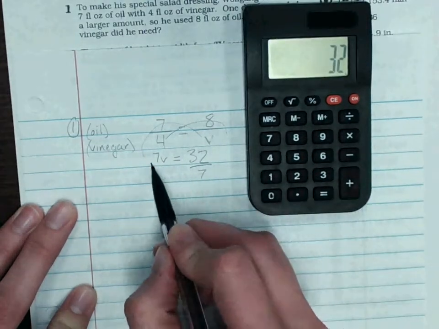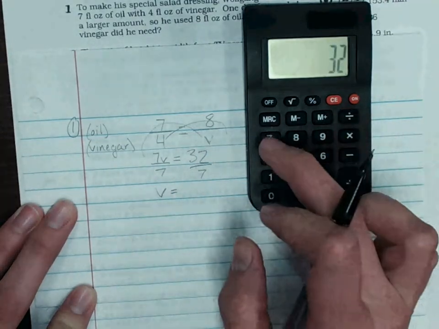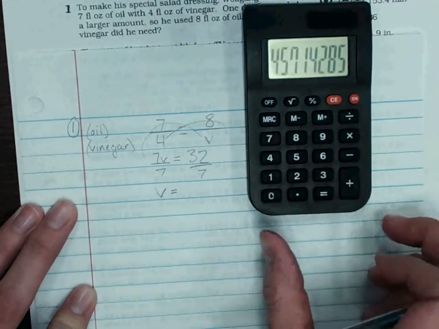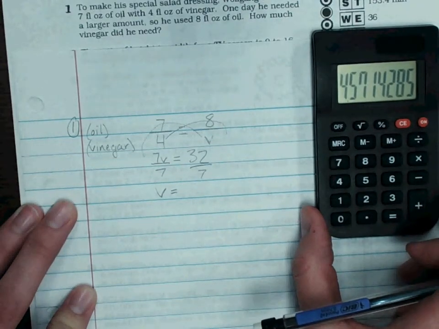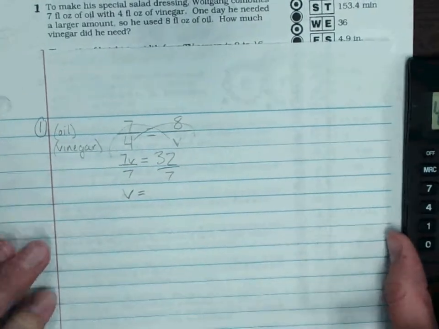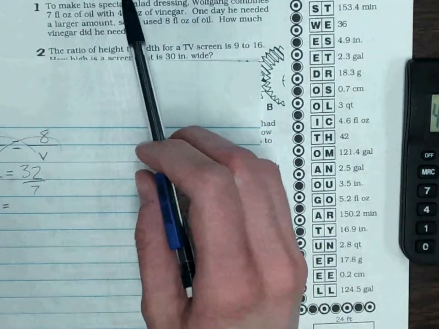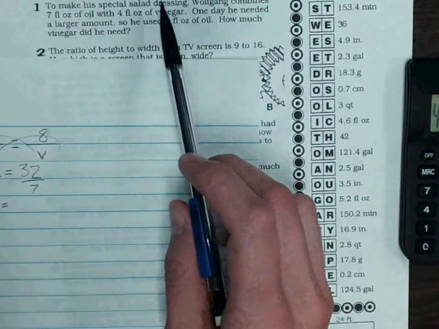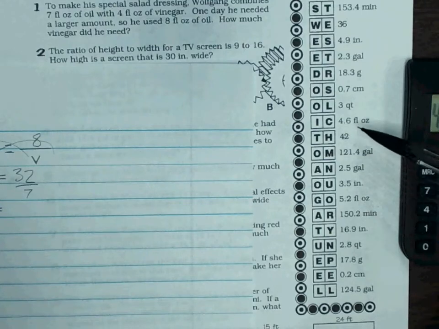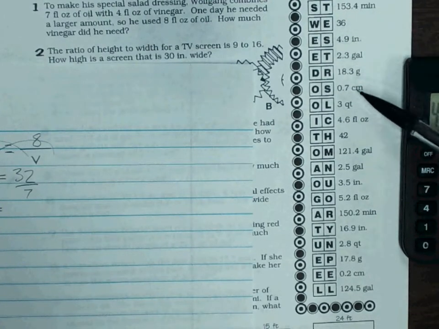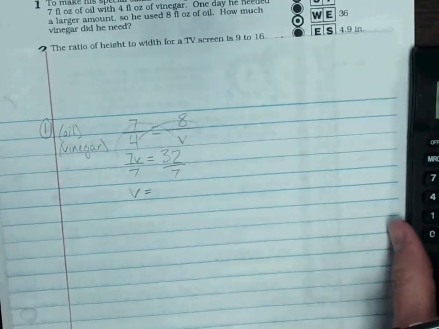Now we're going to divide both sides by 7. And V is going to be equal to, now let's see, it doesn't say round to the nearest tenth on this one. If you look over here, these are all rounded to the nearest tenth. There's nothing that's more than 1 decimal place over. So that's what we'll do too.